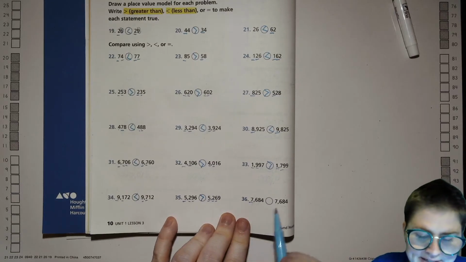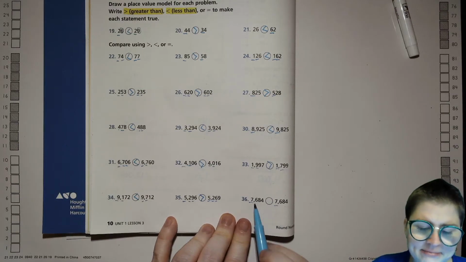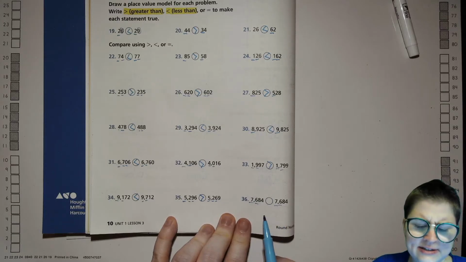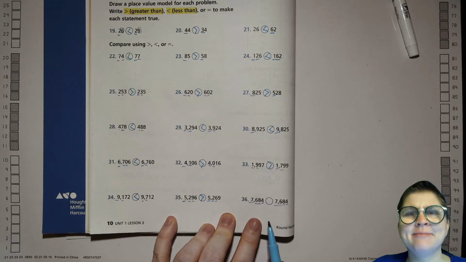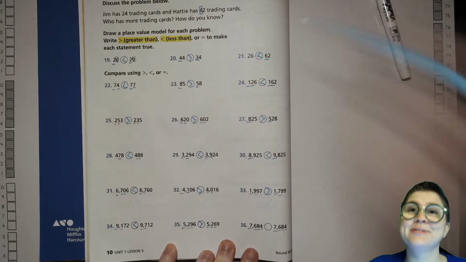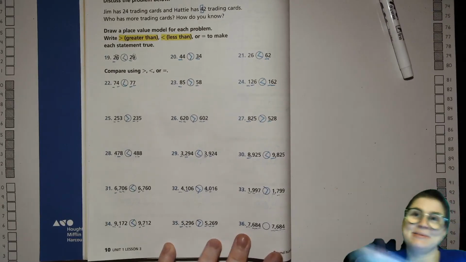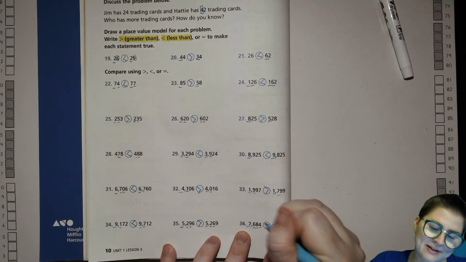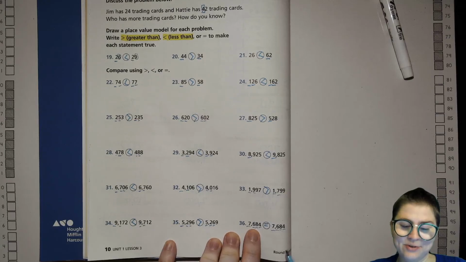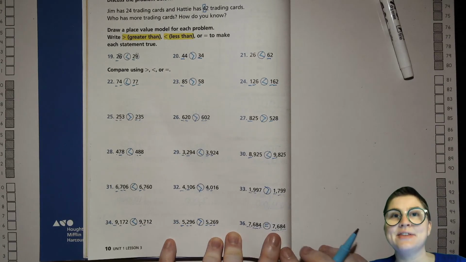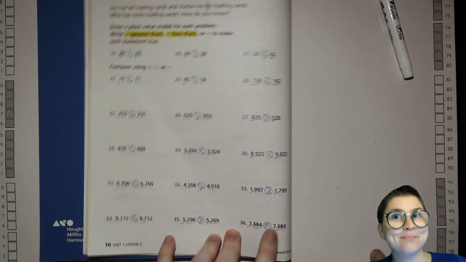Okay, 7,000 to 7,000, same. 600 to 600, same. 80 to 80, same. 4 to 4, same. What do you do if it's the same number? Well, don't forget, you can use your equal sign if they're the same number, right? Equal just means same on both sides. So 7,684 is equal to 7,684. Okay, so that's it for this lesson.